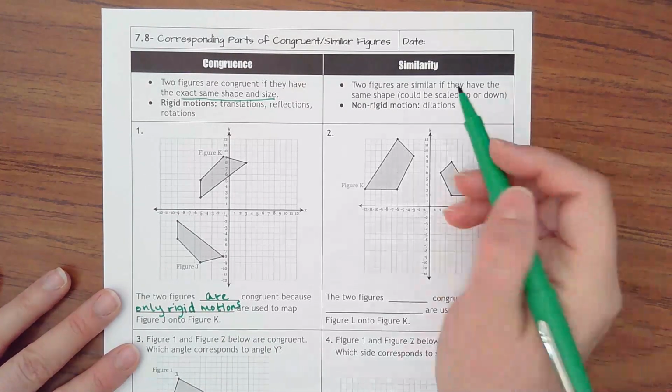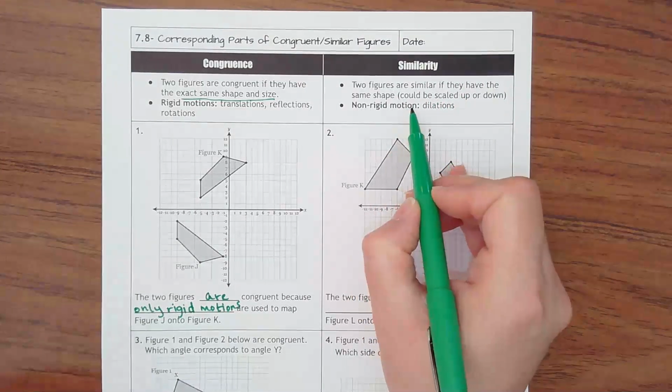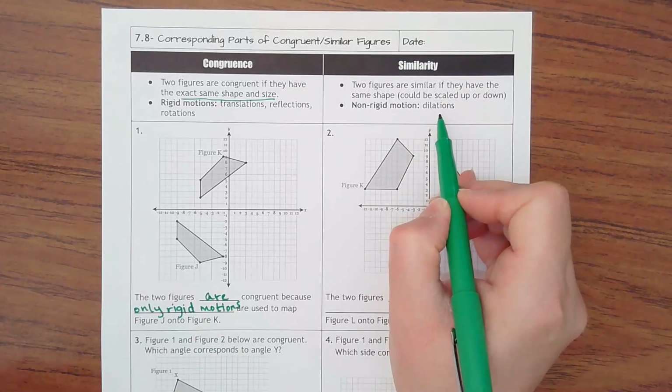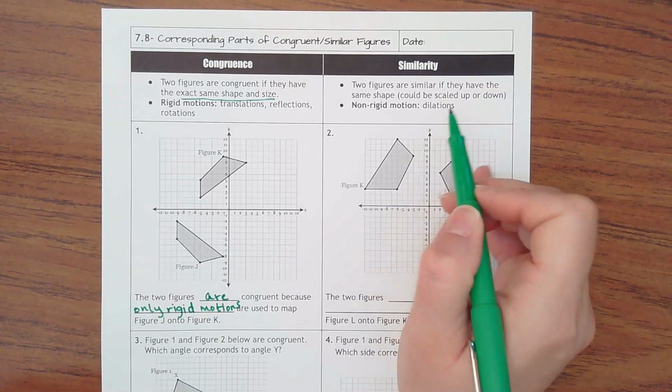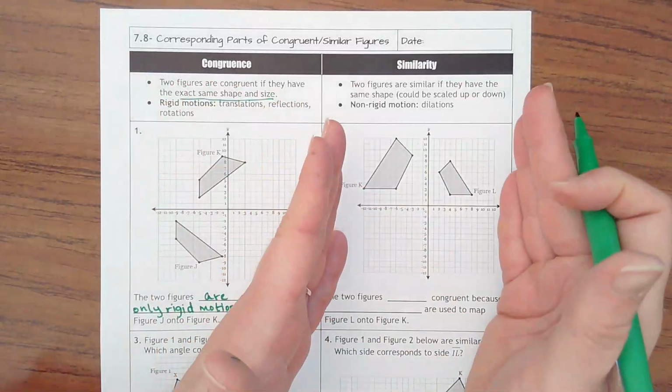Versus similarity, they're similar if they have the same shape. So it's like they've been scaled up or down so that they're still in the same proportion. And this could be by dilations and also these. So this cannot have dilations, this can.